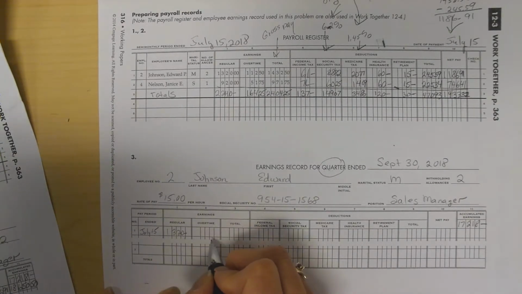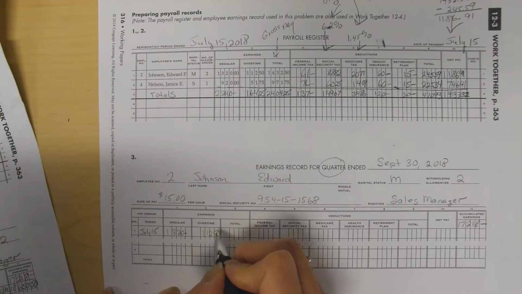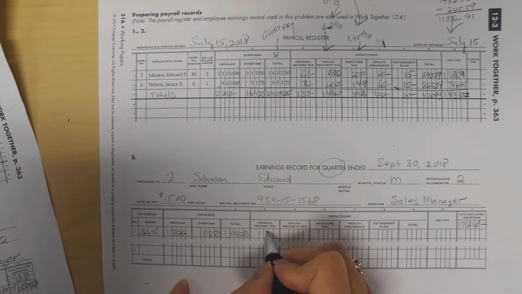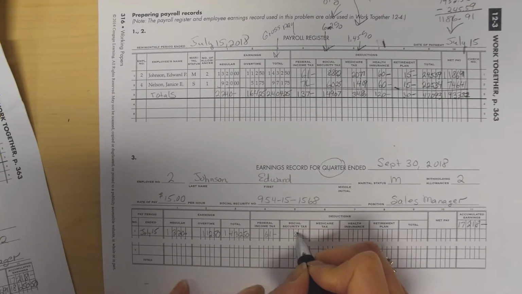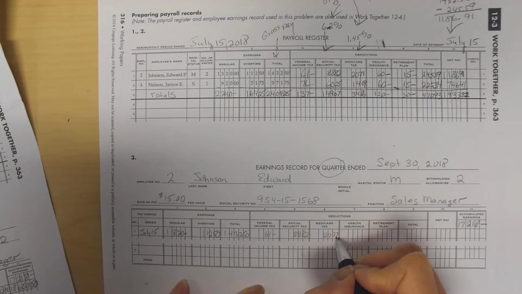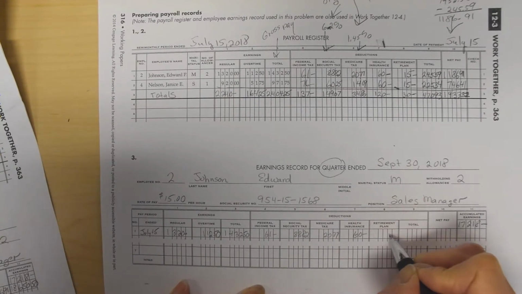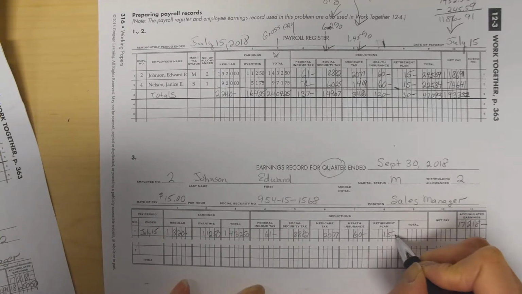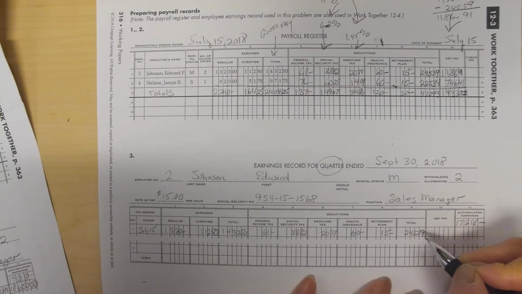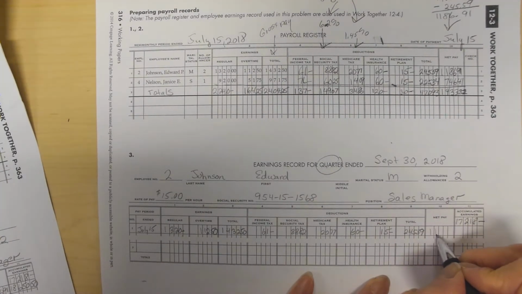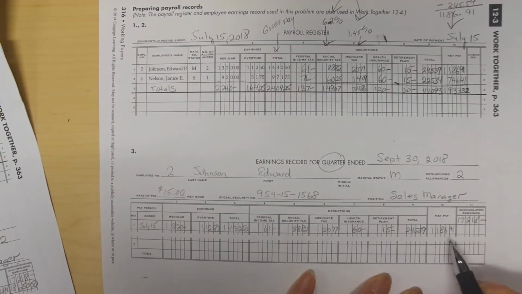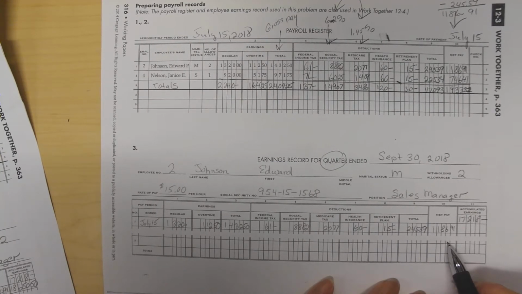His overtime was $112.50, $1432.50. $20.77 was Medicare. His retirement plan was $15, his total deductions. And his net pay that we'll have to write a check for is $1,186.91.